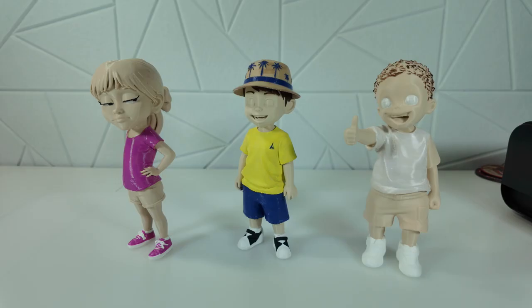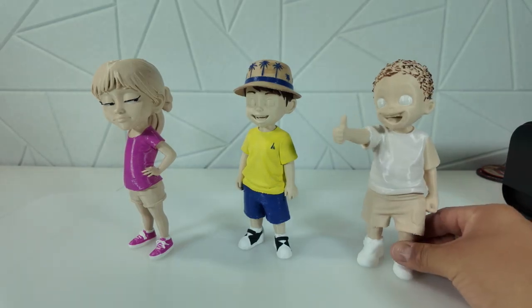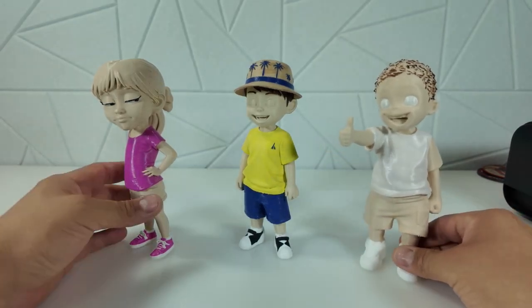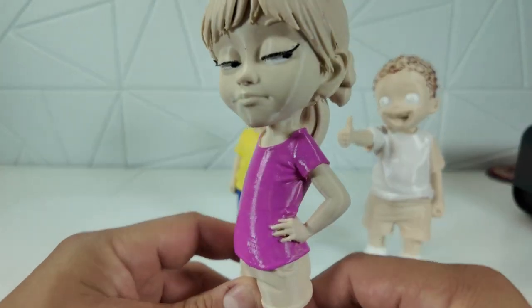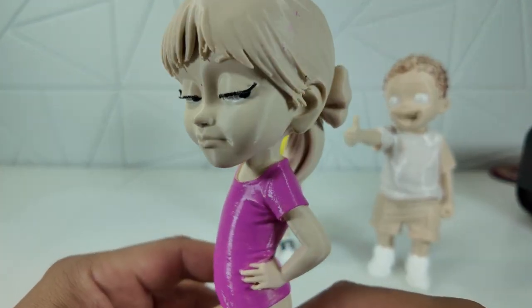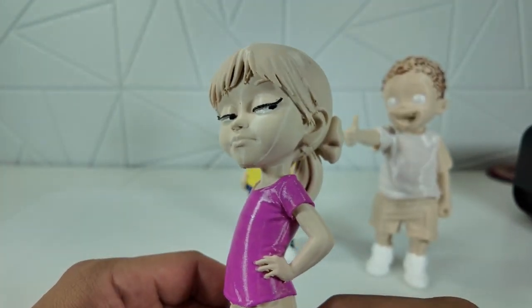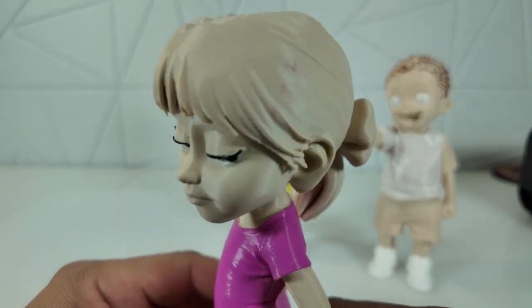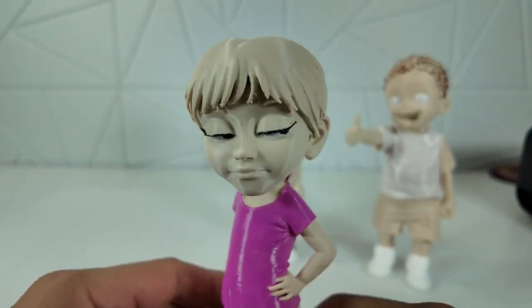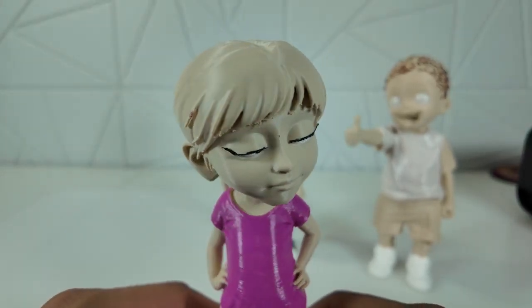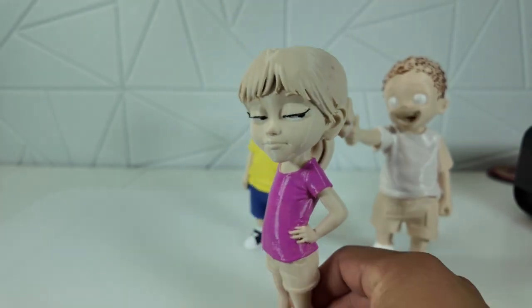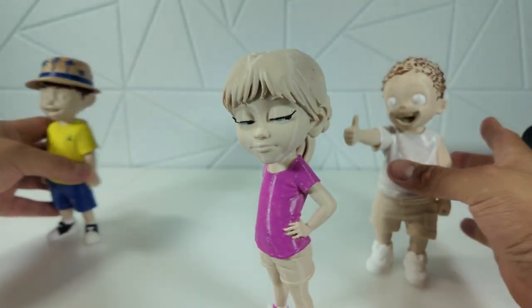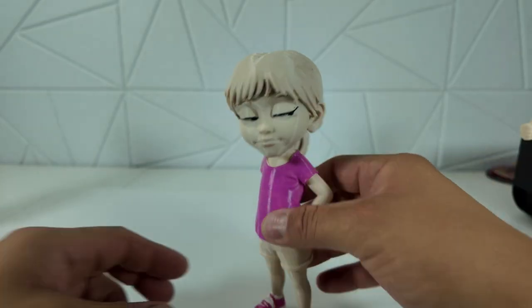Alright guys, this is where we're at right now. We could start with my cousin Sophia that does the side eye. I had to paint the eyes in. I got a little bit of pink in the hair, but it's okay because it's going to be painted black. I'll probably go over the pink shirt one more time to have another coat there.